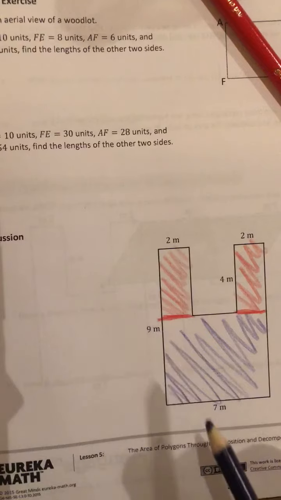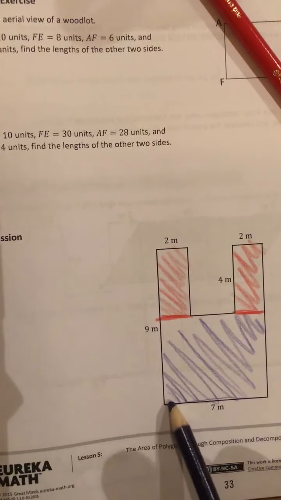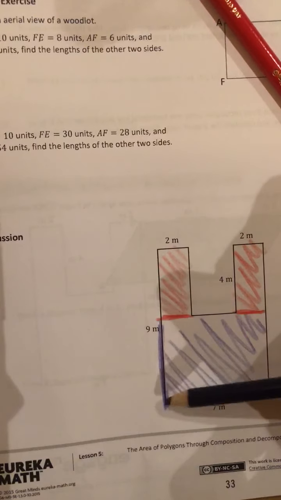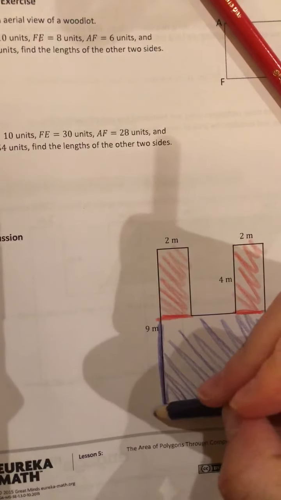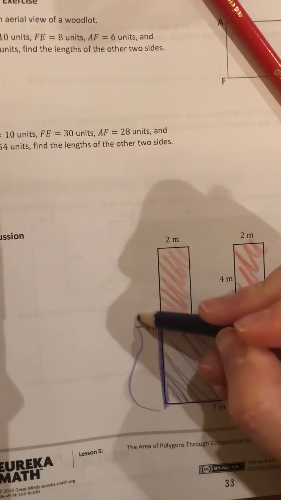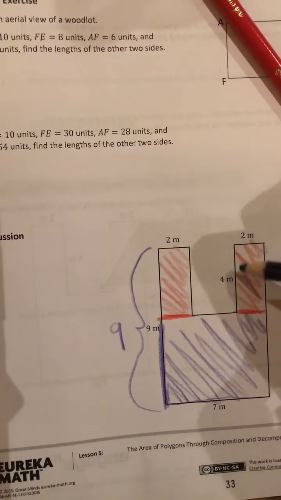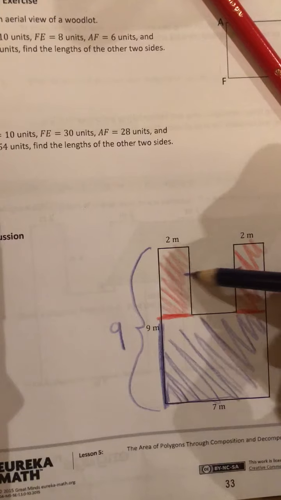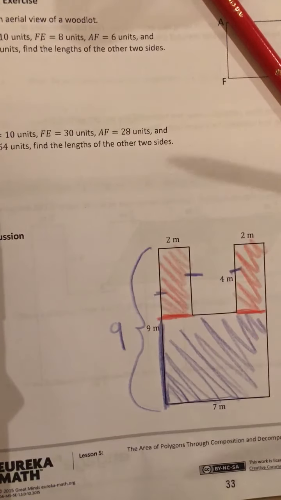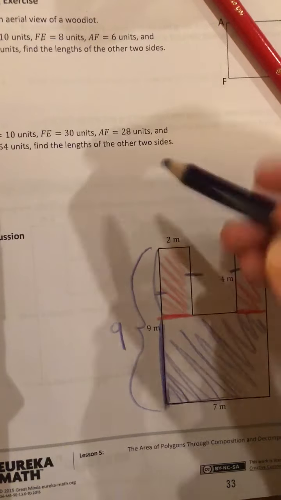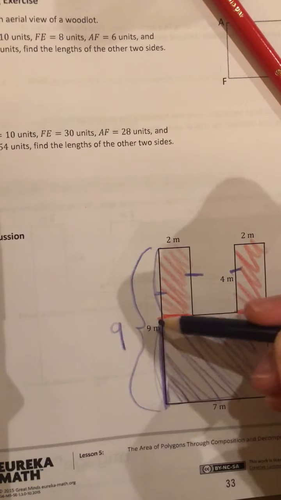This one, the base is 7, but what is the height? I need this piece right there. This whole entire piece is 9, it's saying. But this is 4. So if I've used up 4, how much is this from here to here?